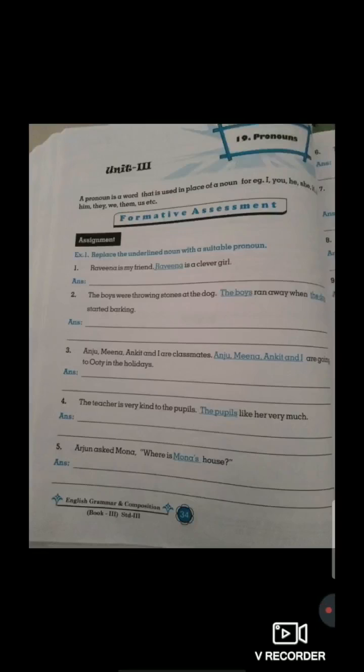So students, everyone just open the page number 34, chapter number 19, pronouns. Unit 3 means combined book number 3. Students, as I had explained to you what is pronoun, right? Here at the top, if you see, one sentence is there, it's very important. A pronoun is a word that is used in place of a noun. For example, I, you, he, she, it, her, him, they, we, them, us, etc.